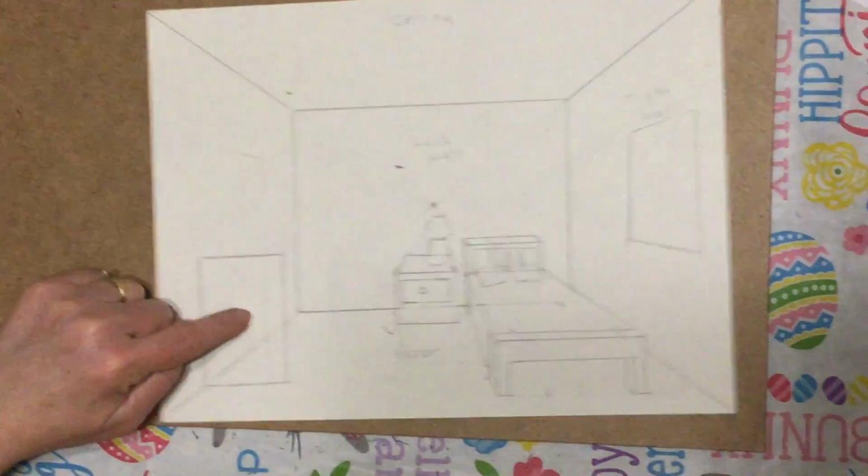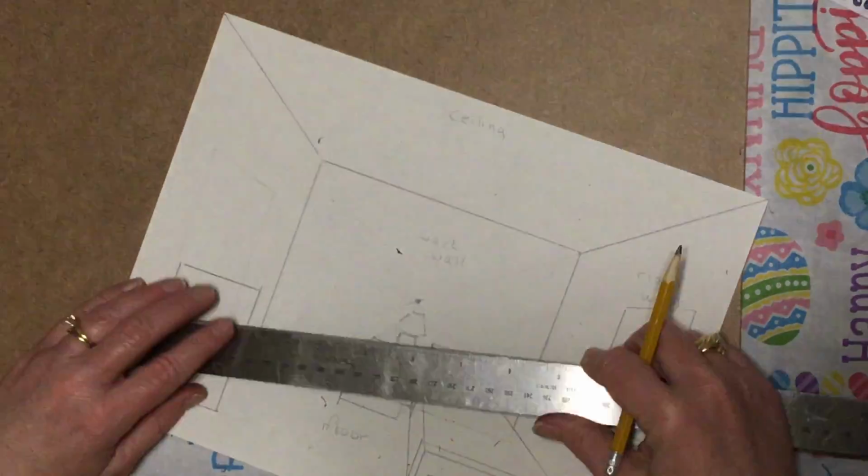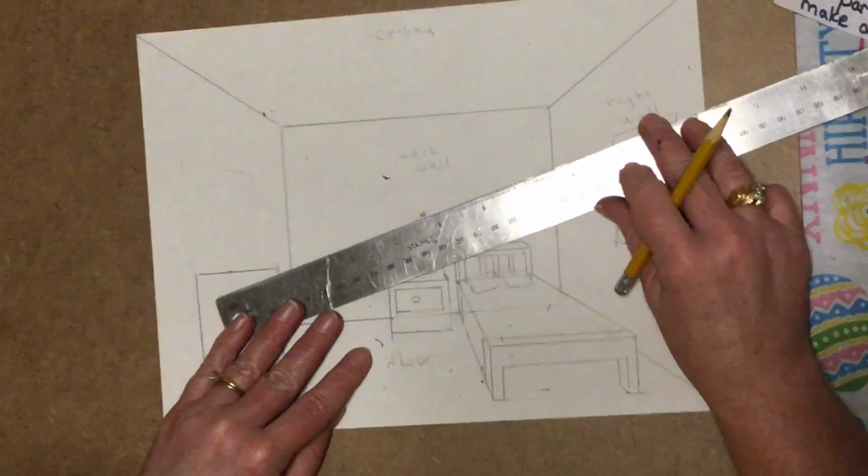So I started with a basic shape, and I'm going to take it down to this vanishing point. I'm getting off my board here.